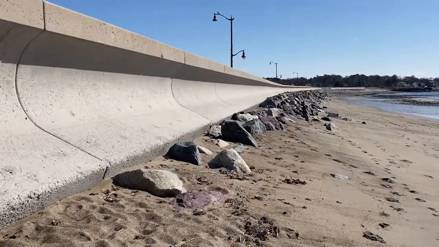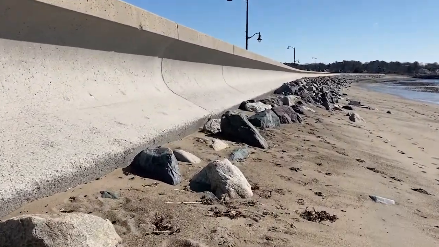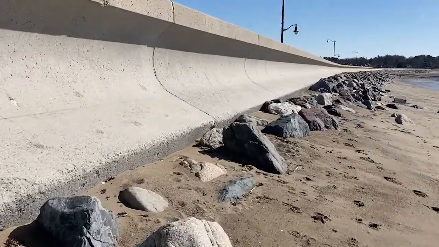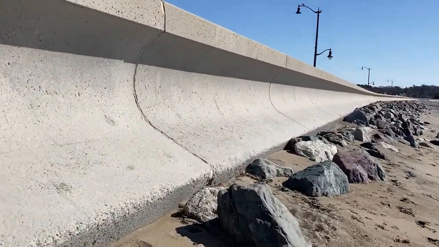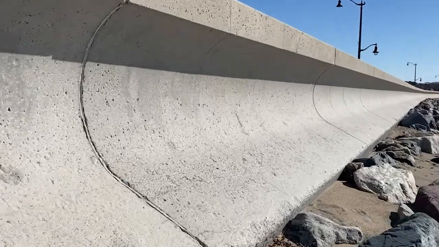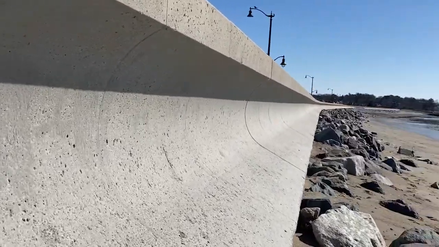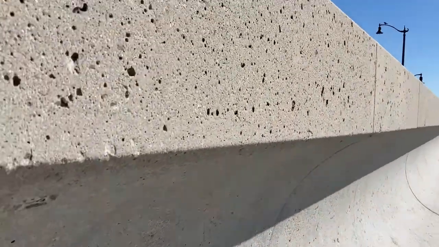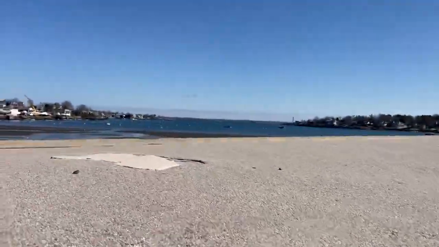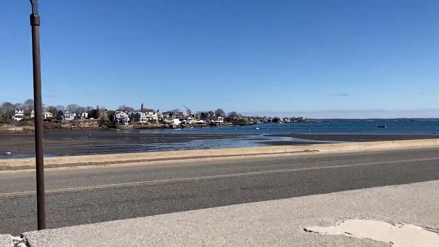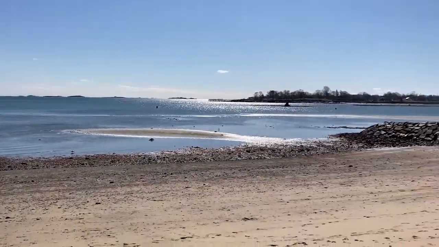Solid walls like this one are used to stabilize the land at the water's edge, protecting homes, parks, or in this case, an important roadway from flooding and intense waves. The shape of this seawall is intended to redirect the water back away from the road. Sometimes storms are so strong that waves still crash over the wall.